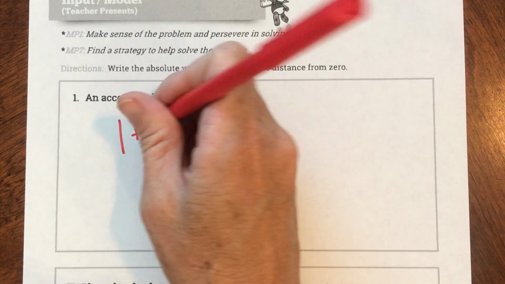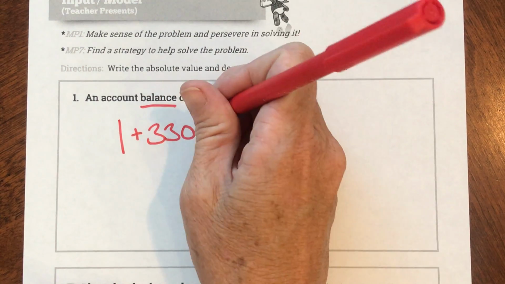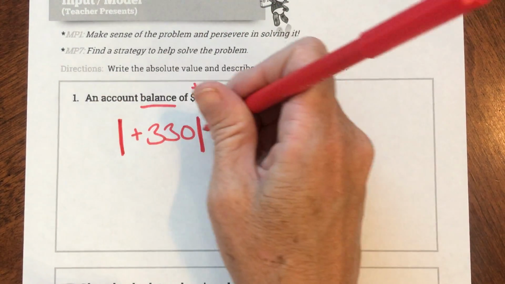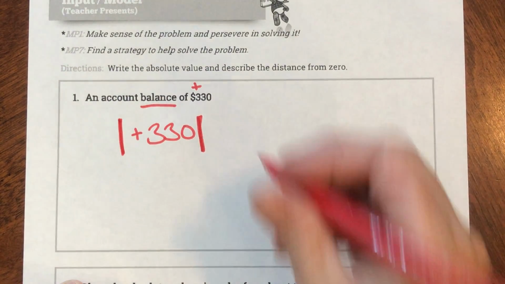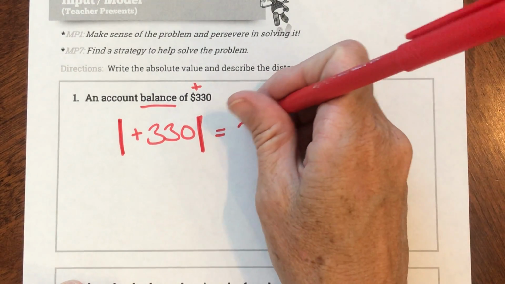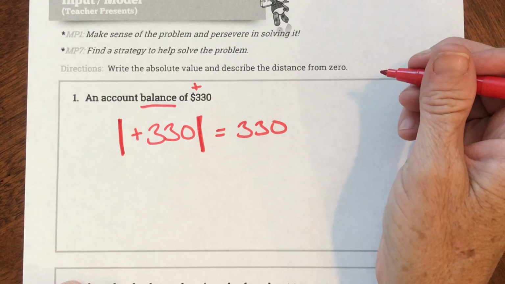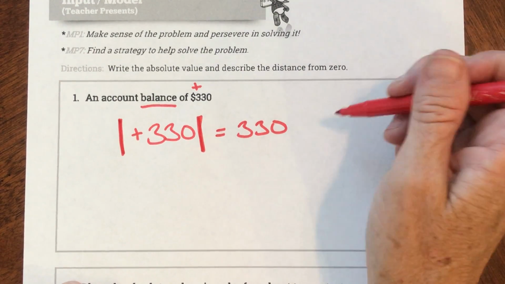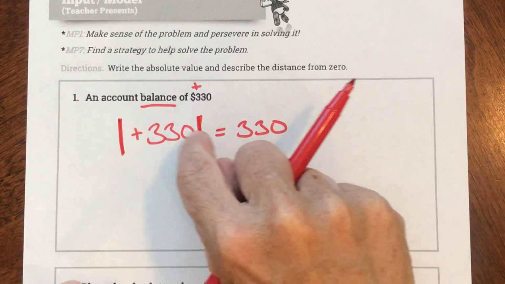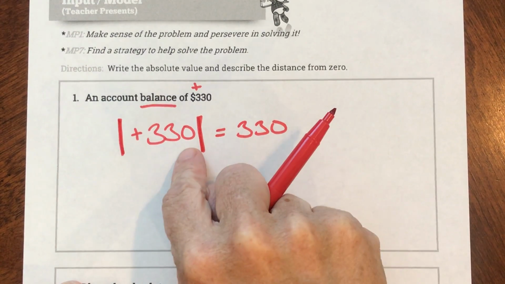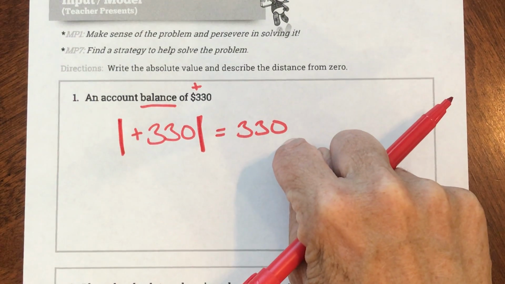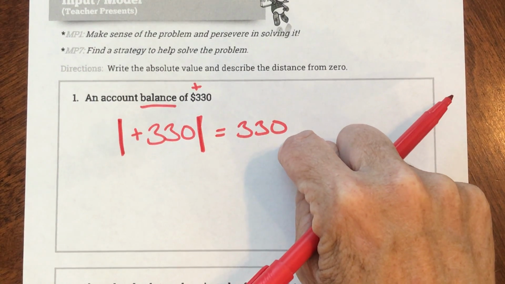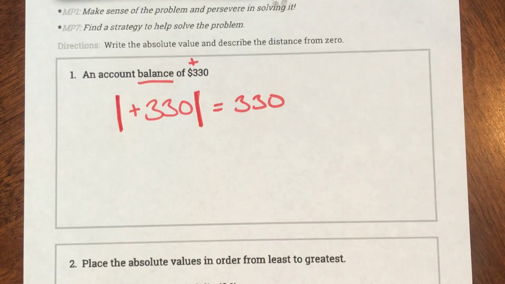So a positive 330, but the absolute value, which are these two vertical lines, means that it is 330 spaces away from 0. That's all it is: the absolute value of 330 is 330, because it's 330 spaces away from 0.